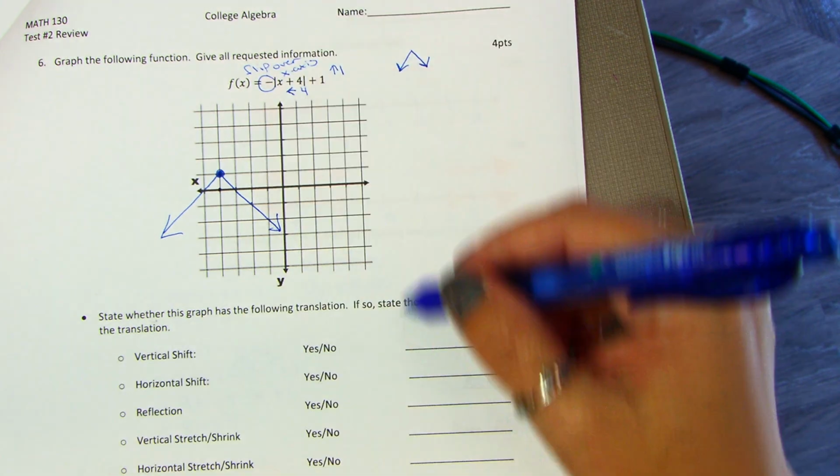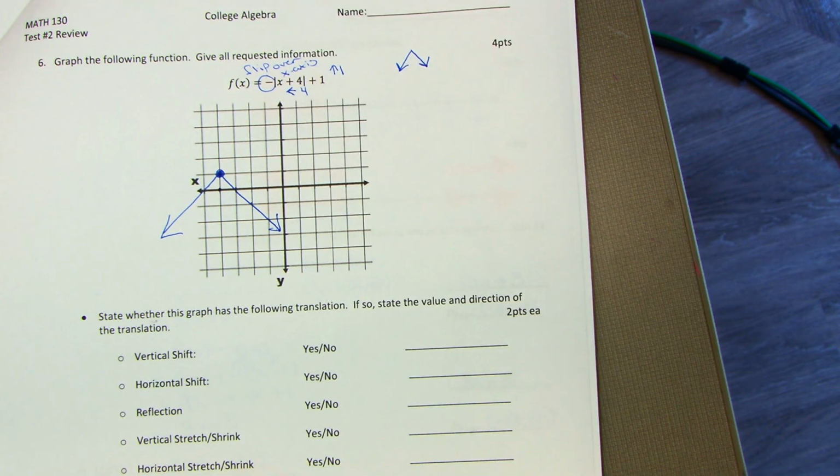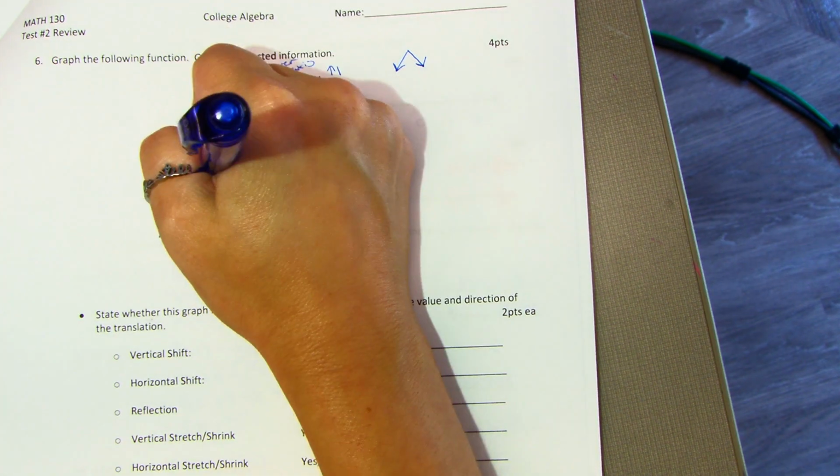You also want to make sure that you put arrows on the end of your graph. If you don't put arrows on there, then you're telling me that the graph ends wherever your line ends. So those arrows indicate that it goes on forever, and that is very important.